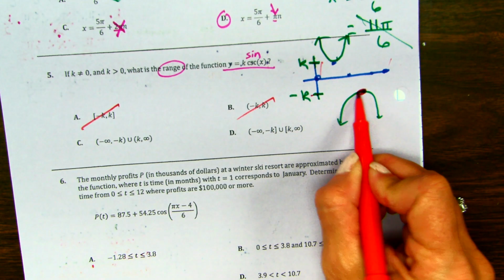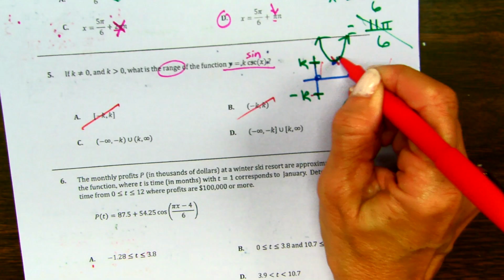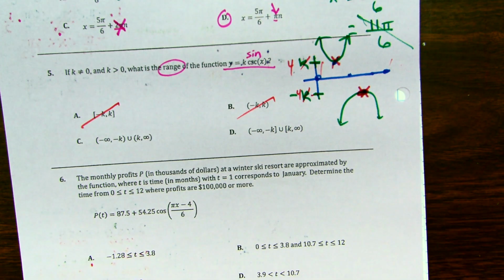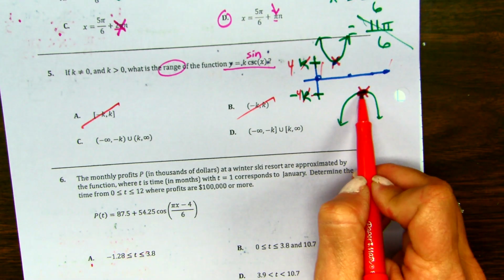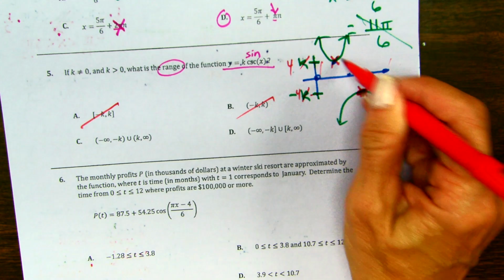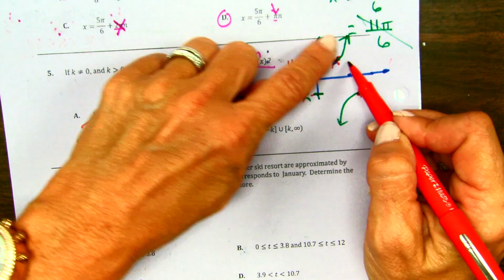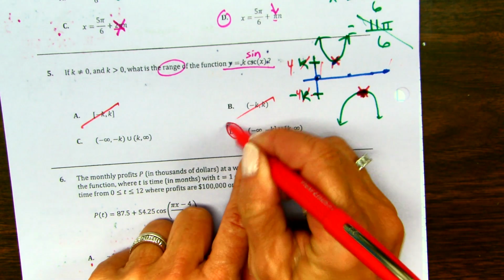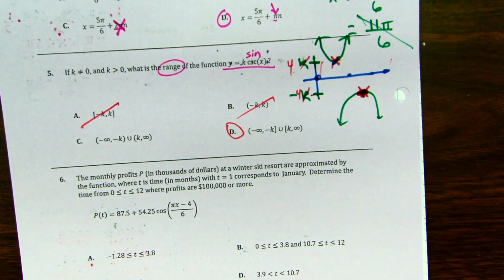Brackets, because this point, whatever it is, let's call it 4, which makes this negative 4, right? Pretend it's 4. You do have a point at 4. That's how you knew where to put that number, right? When you graph sine, you went middle, up to 4, middle, down to 4. That is an actual point. So you would include that k value, brackets.